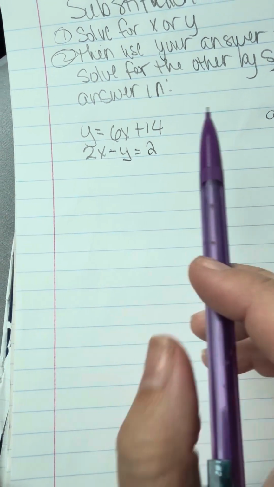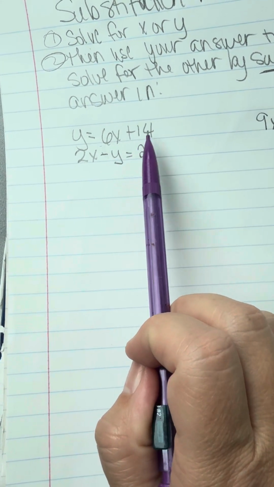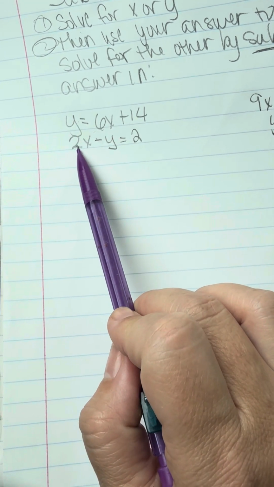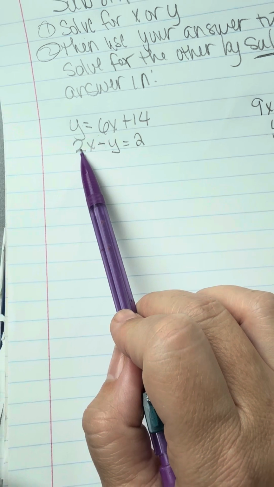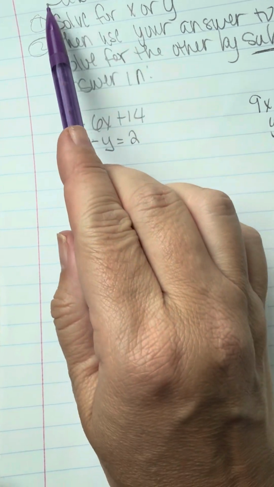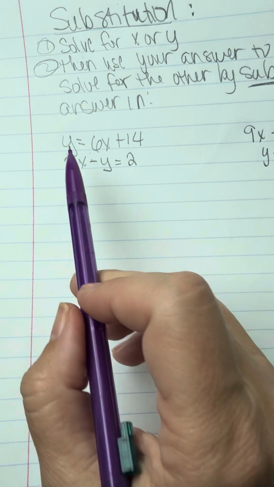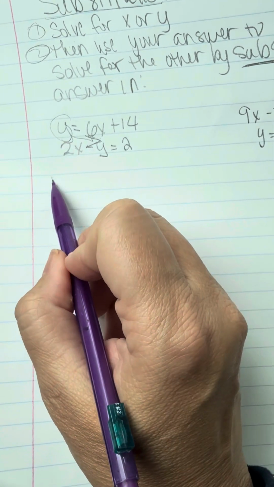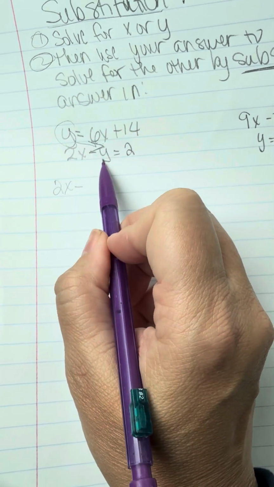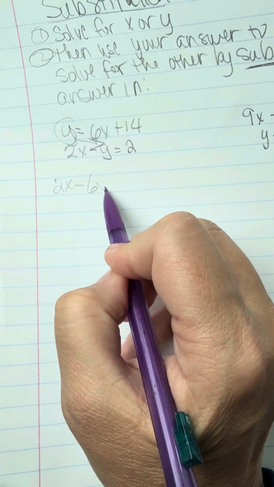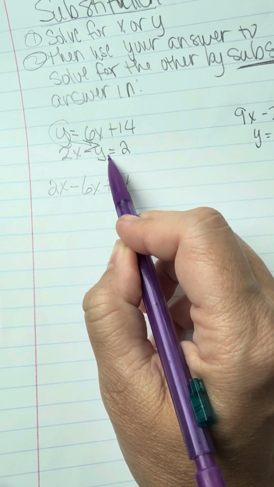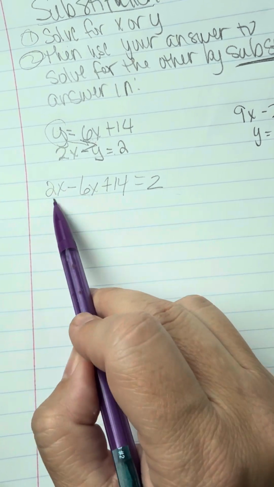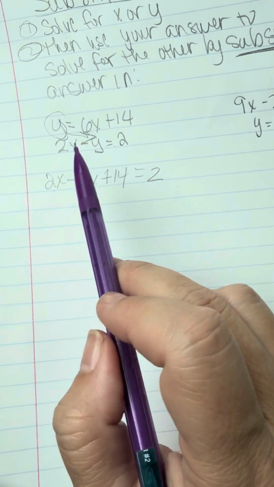So if we look at our first problem, y equals 6x plus 14. That's golden. That's what I want. I want one of these two problems to say y equals or x equals so that I have something to substitute in. That's why it's called substitution. So y equals this, so I'm going to plug that into this y. So 2x minus, what is y? Y is 6x plus 14 equals 2. Now I have no y's, only x's, and I can solve for x.